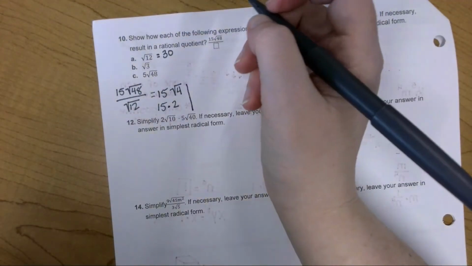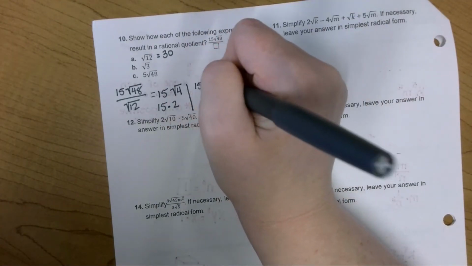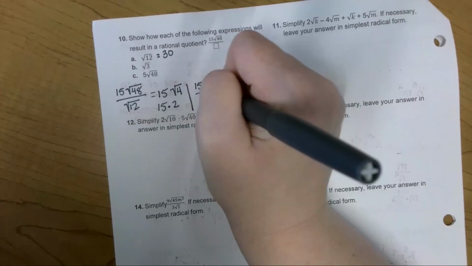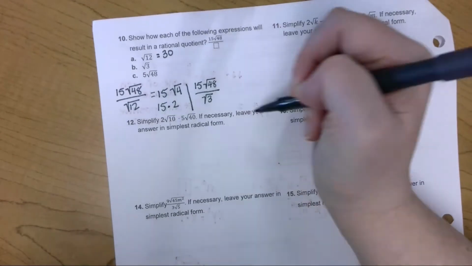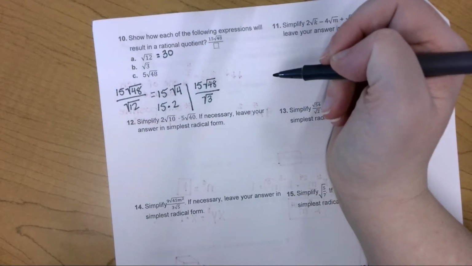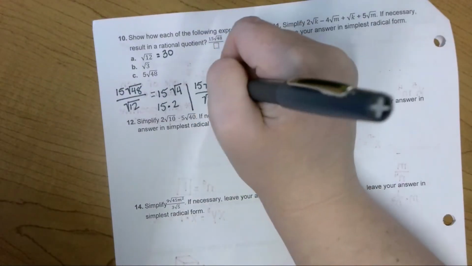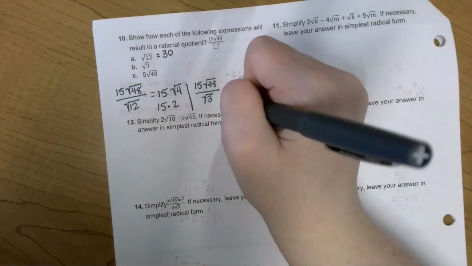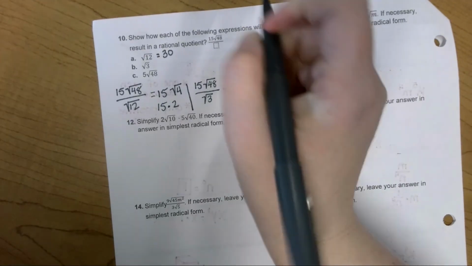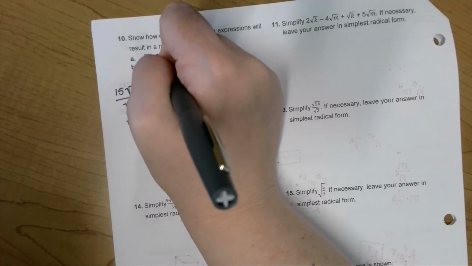Okay. B, we have 15 times the square root of 48 divided by square root 3. So I can divide both of these. These are both in the radical. 48 divided by 3 is 16. So this becomes 15 times the square root of 16. The square root of 16 is 4, so this is 15 times 4. And 15 times 4 is 60.